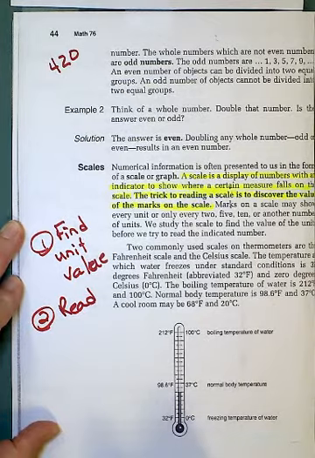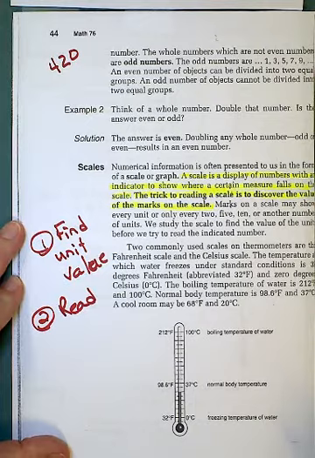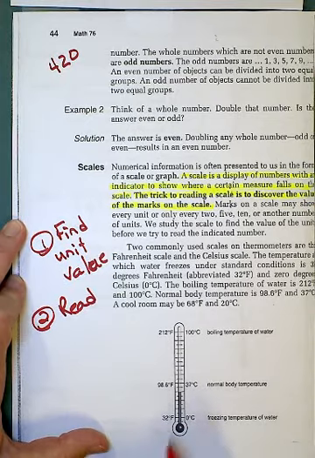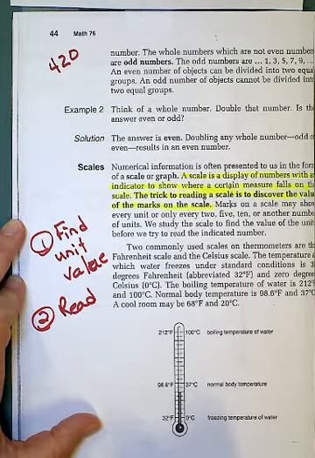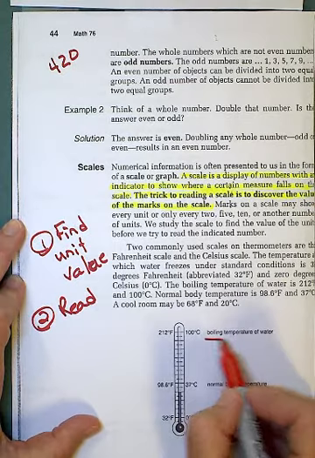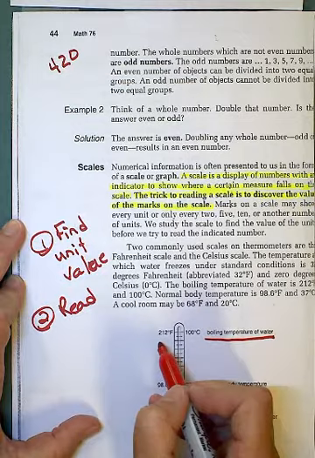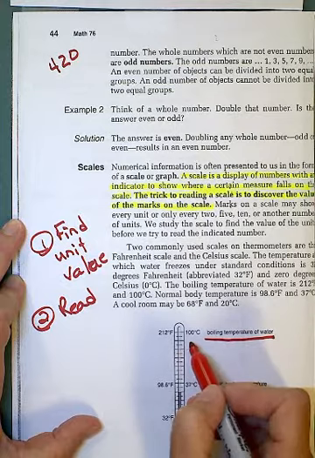Let's look at a very common scale we often see, and it's our simple thermometer. Notice on this thermometer, to the left, we see temperatures recorded according to the Fahrenheit scale, and to the right, we see temperatures recorded to the Celsius scale. There are certain common temperature units I just need to have you memorize. The first is the boiling temperature of water. Following the Fahrenheit scale, it's 212 degrees Fahrenheit, and it is 100 degrees Celsius on the Celsius scale.